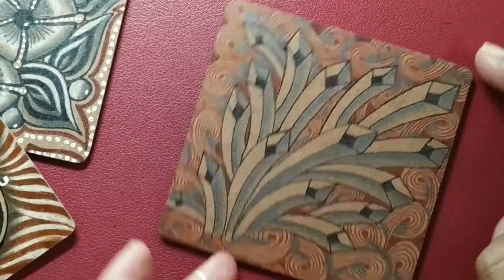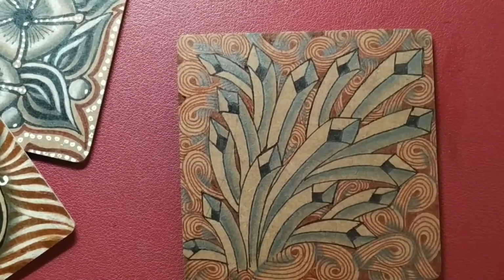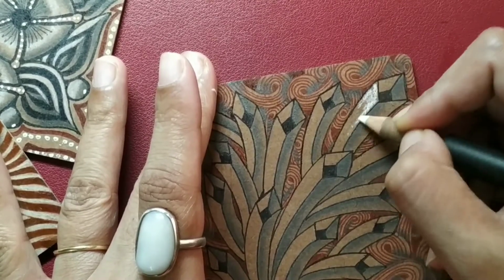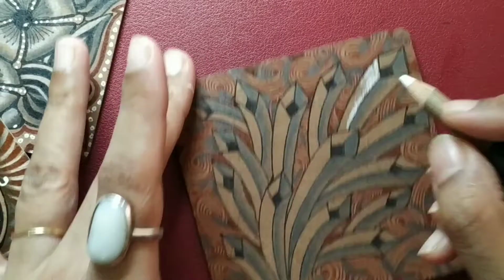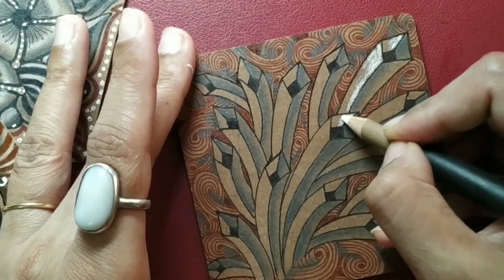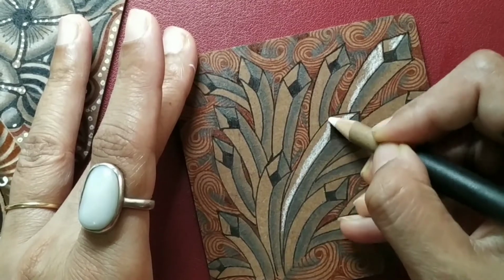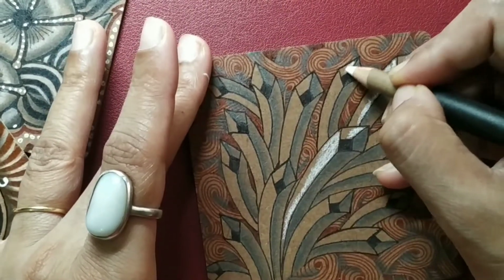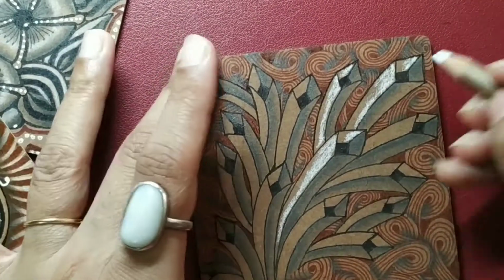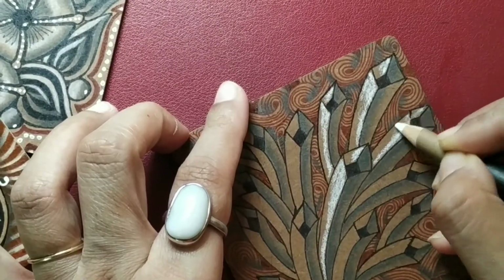Yeah, I think we are done. So now we can take up our chalk and highlight the other side. Especially on this line. Yeah. So I'm going to just add the chalk in this way throughout.